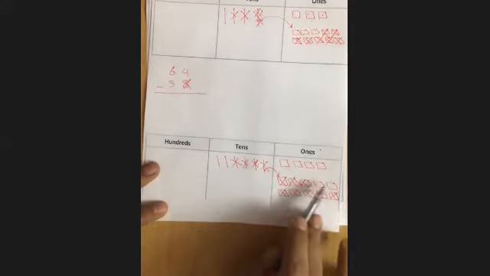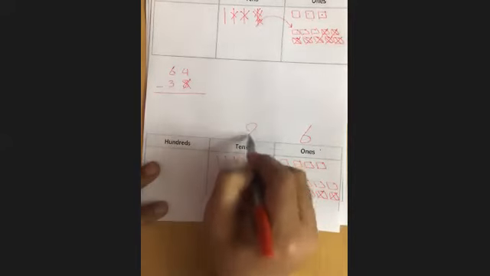We have the answer here. The answer is 1, 2, 3, 4, 5, 6. 6 ones and 2 tens. The answer is 26. Okay, I will try to have a question and take one boy and one girl to solve.